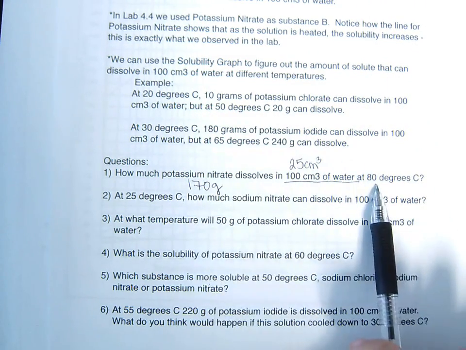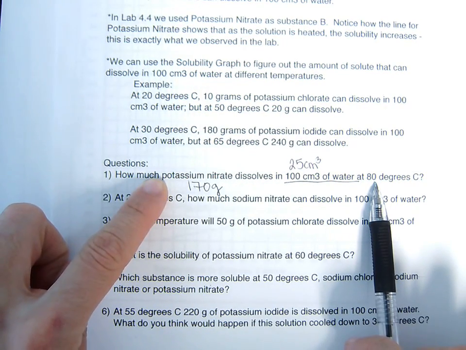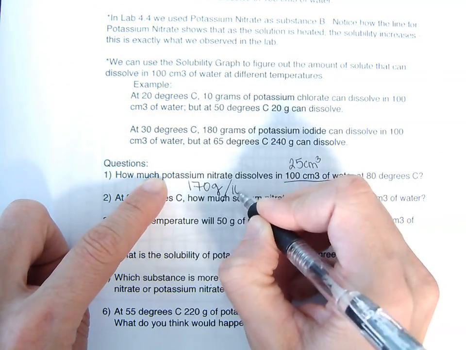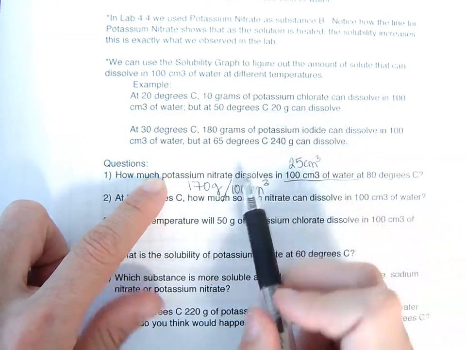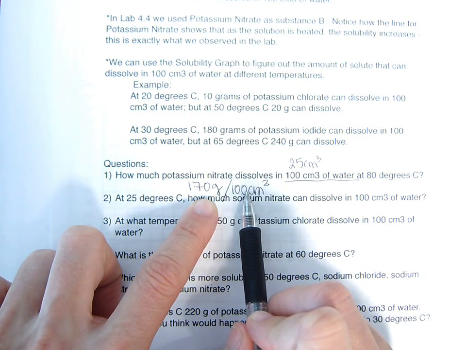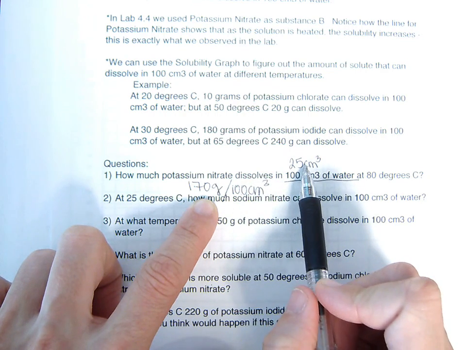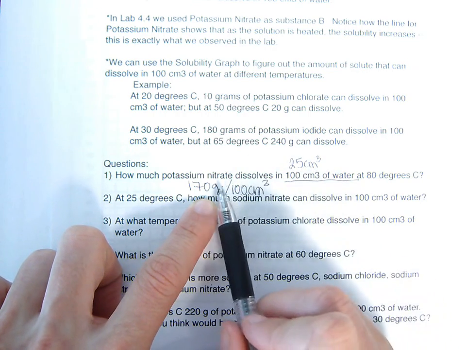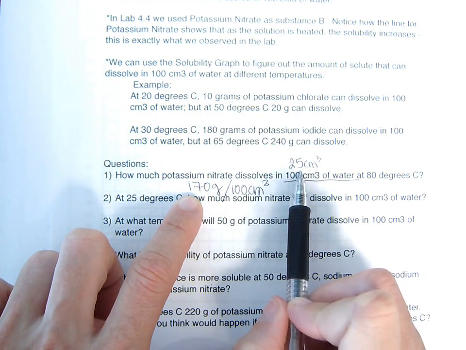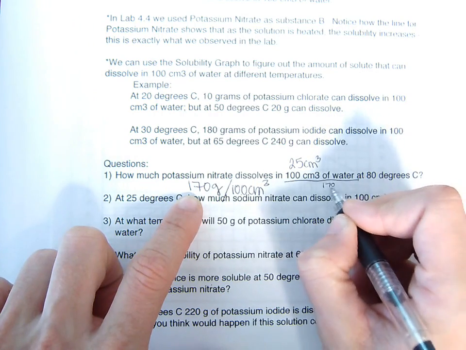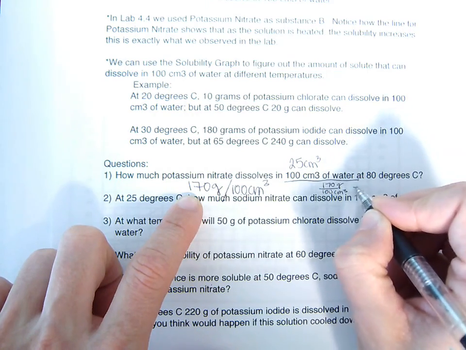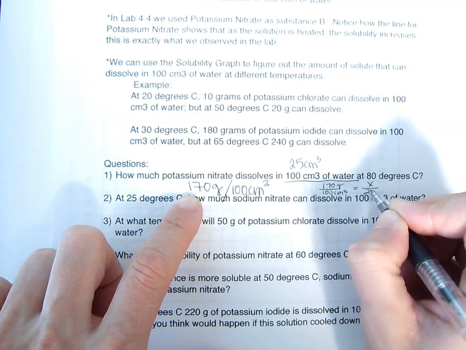So you would still want to look at 80 degrees and find where it intersects with potassium nitrate. And that tells you 170 grams will dissolve in 100 cubic centimeters of water. Okay? So once you get that part figured out, because this is what the graph tells us, now what you're going to do is just set up a proportion to figure out how much would dissolve in 25 cubic centimeters of water. So if I know 170 grams dissolves in 100, how much dissolves in 25? So your proportion would look like this. 170 grams dissolves in 100 cubic centimeters. So how many grams dissolves in 25?